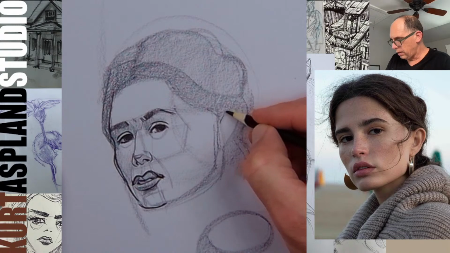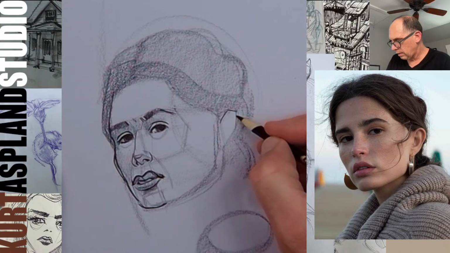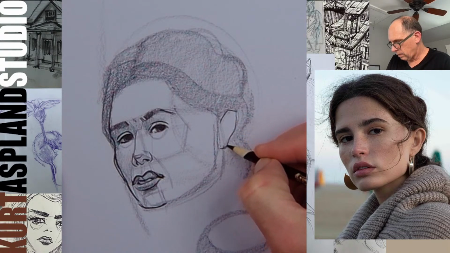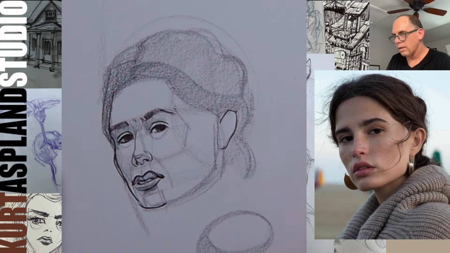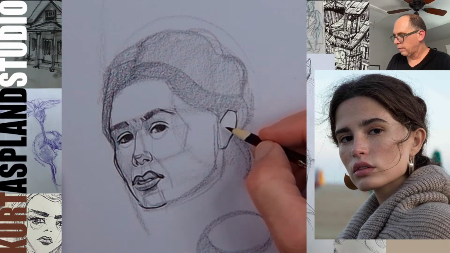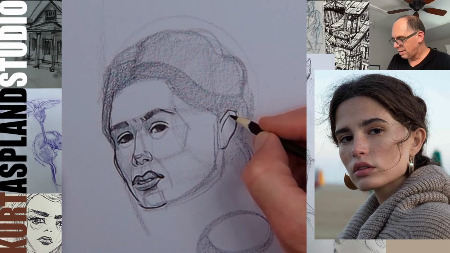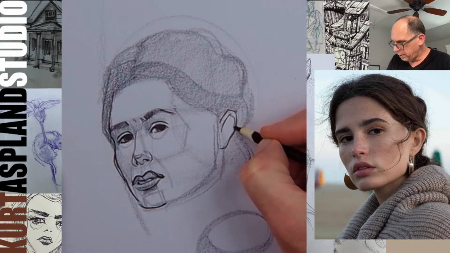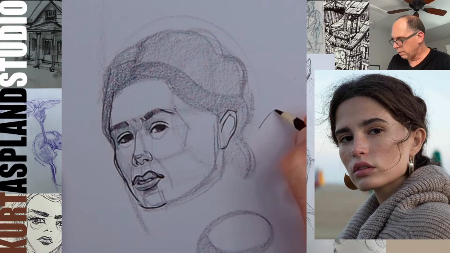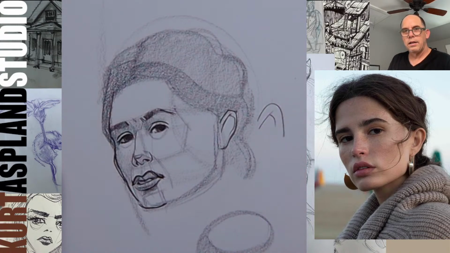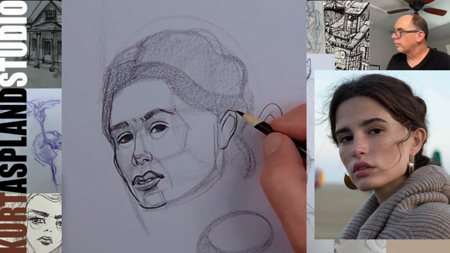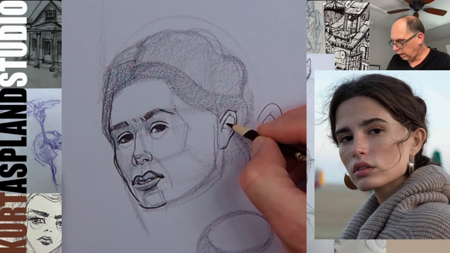Okay, let's get her ear in place here. I do this teeny little overlap there, right there. And then she has her Y of the ear.